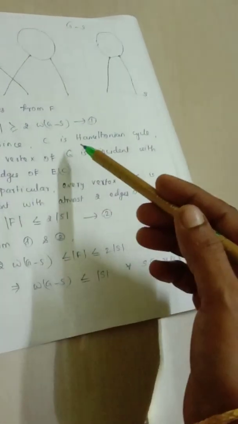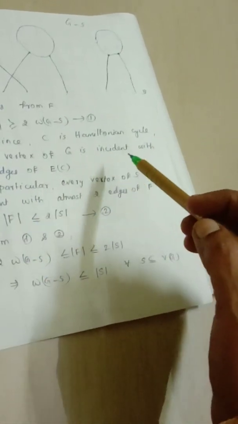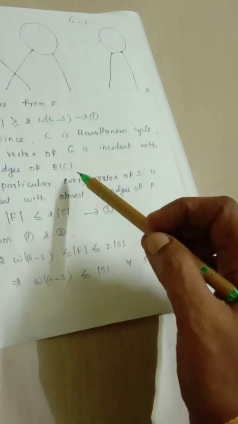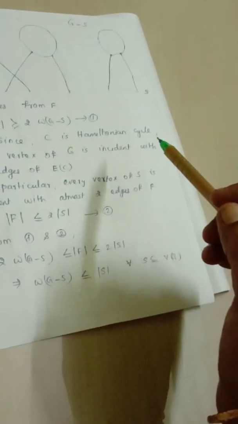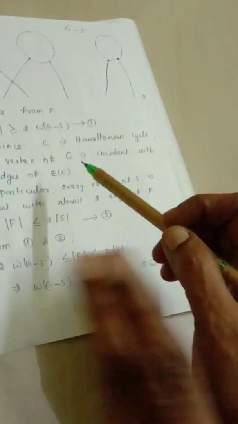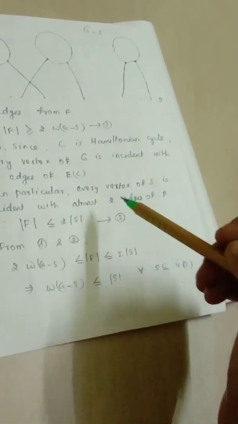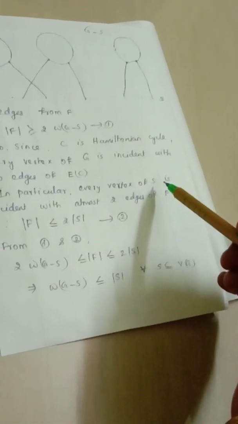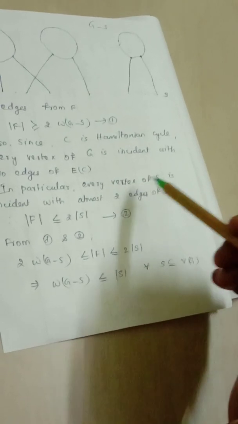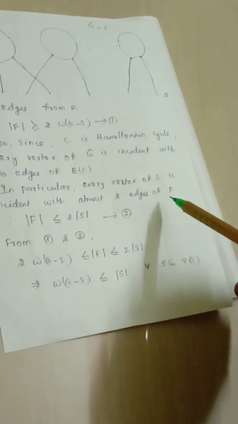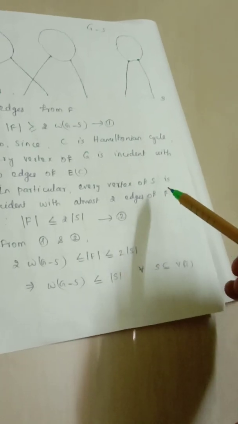Also, since C is a Hamiltonian cycle, every vertex of G is incident with two edges of the edge set of C. Since it is a cycle, every vertex is incident with only two edges of E(C). In particular, every vertex of S, where S is a subset of V(G), is incident with at most two edges of F. This F is nothing but a subset of the edge set E(C).